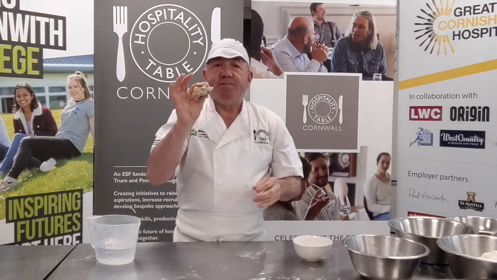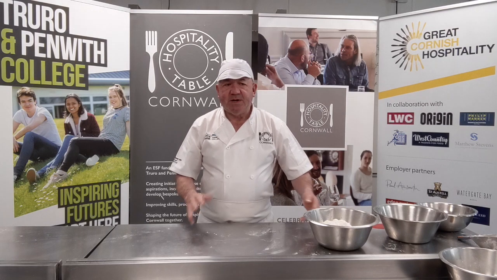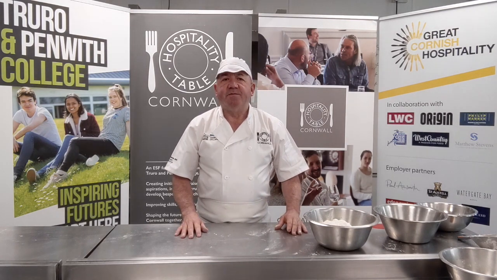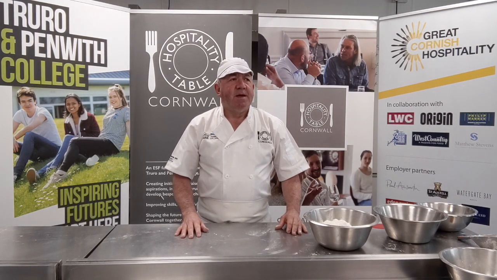Now, just out of interest, we're going to pop this in the oven just to see what happens to it, and we'll show you later on what happens. We're now going to make up the simple bread dough to show the effect of the gluten in the flour, the strong flour. A very simple bread dough.